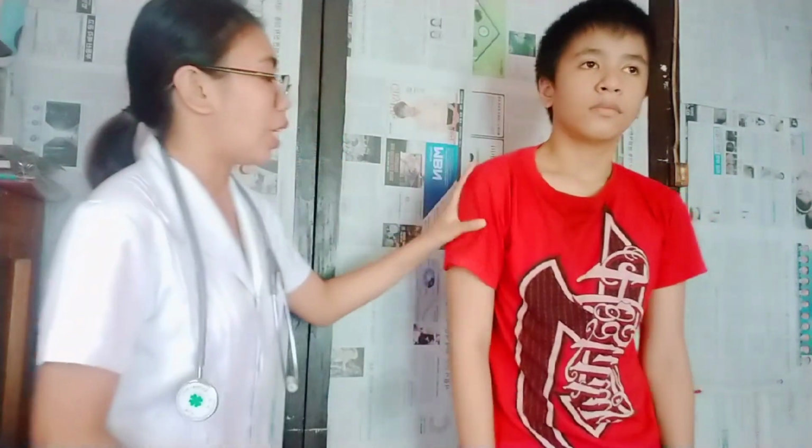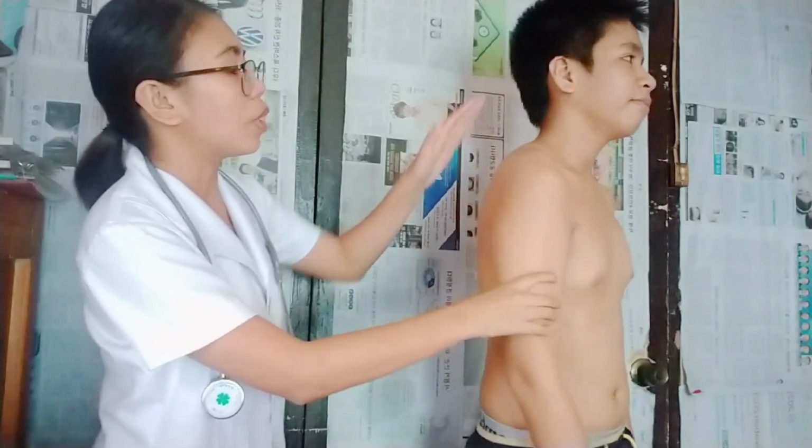Now we are going to proceed to the upper extremities of our patient. First we are going to determine if the shoulders are full or limited. Sir, is it okay mag-hubol ako, sir, to determine this lang sa shoulder? So our patient has removed his shirt.